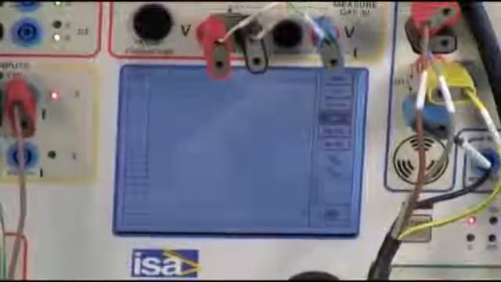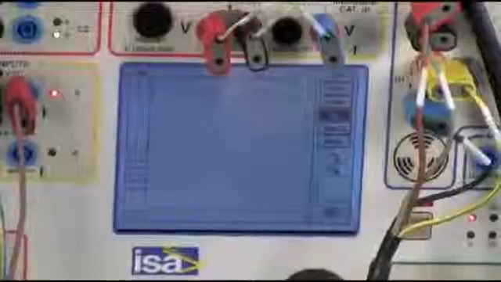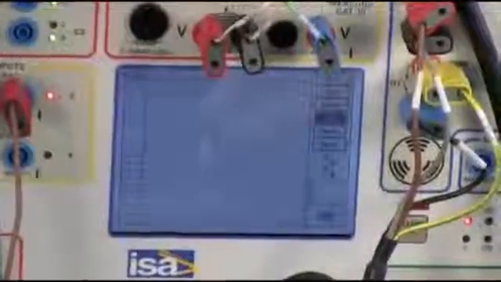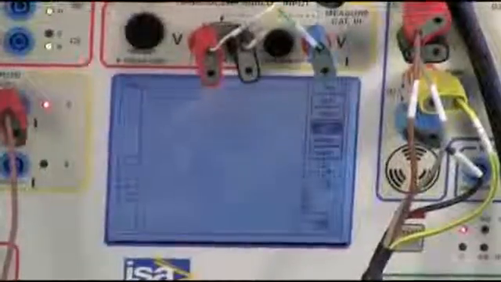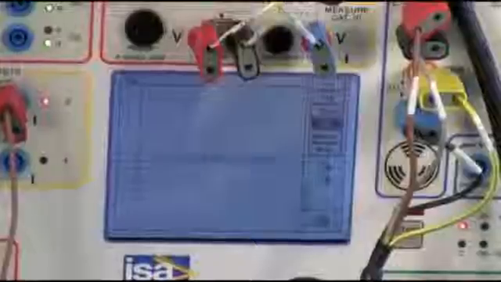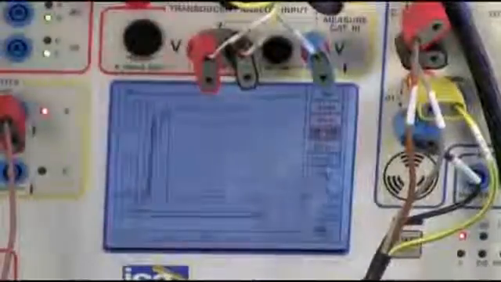And now let's have a look at what was recorded. It takes some time to elaborate because it has taken very many current measurements during this short time. Data processing. And here we are.